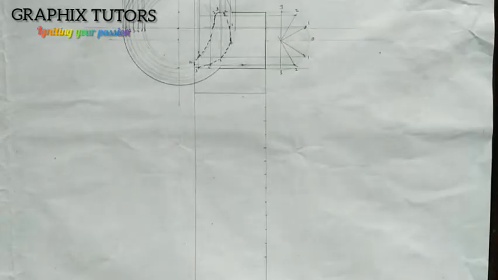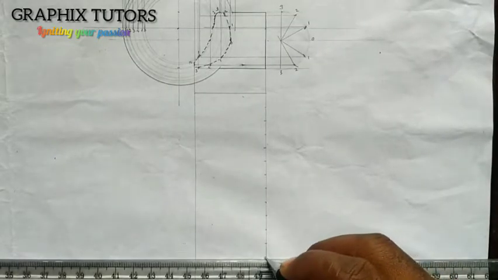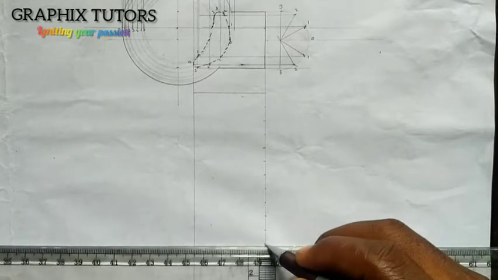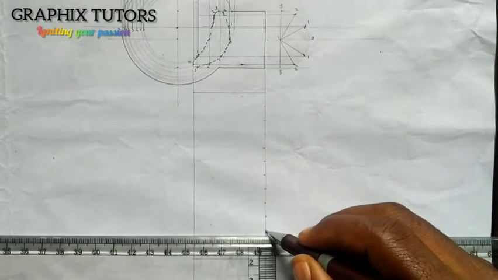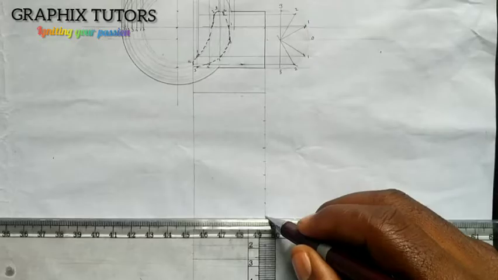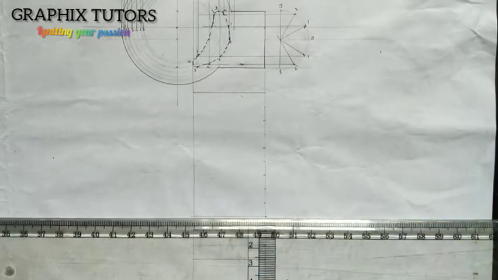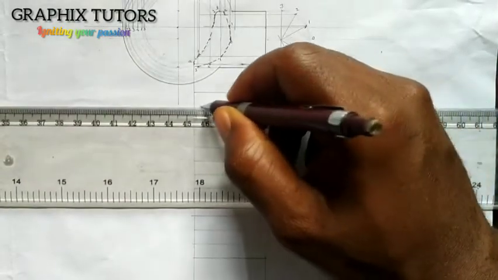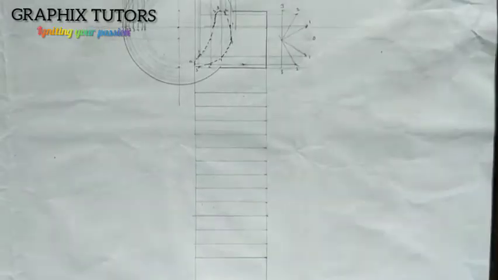So this is, you can close that up here, right? And I'll draw all the lines I have here. Just close it up with your T-square. Close it up until you reach the final one. This is what we have.